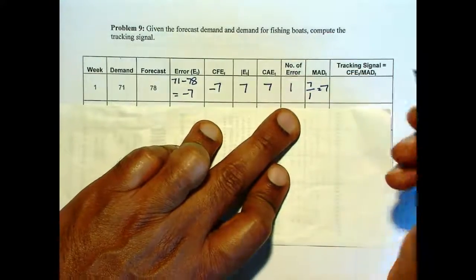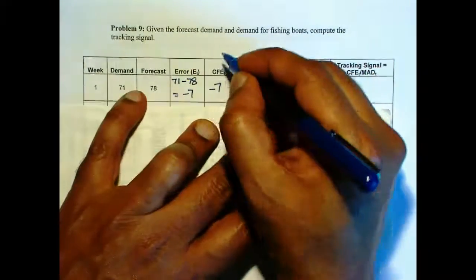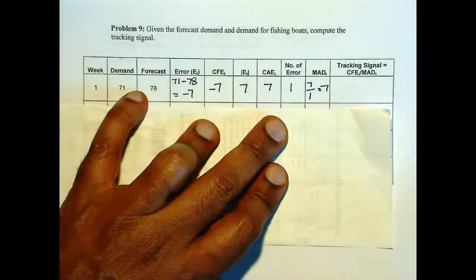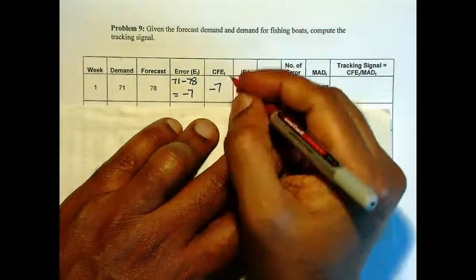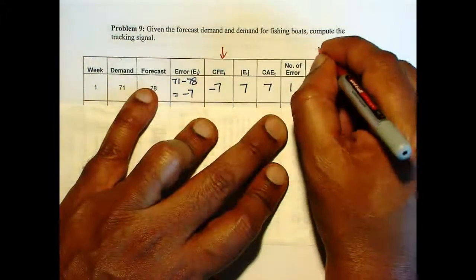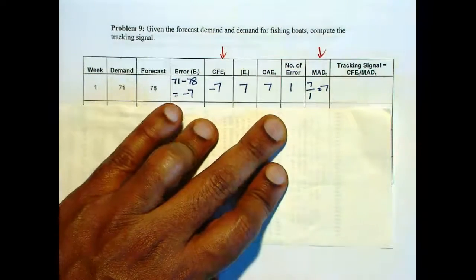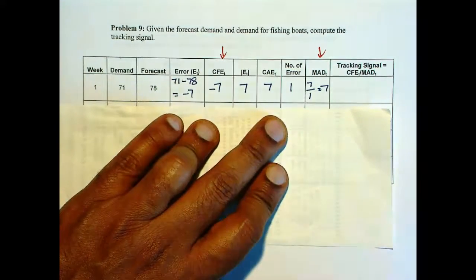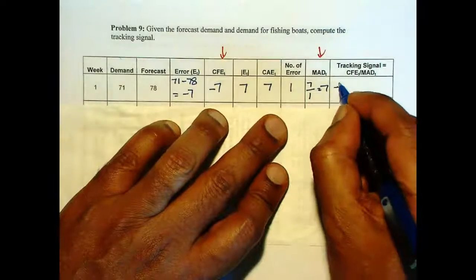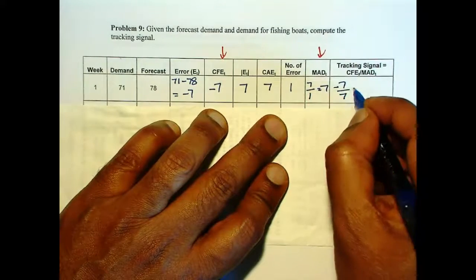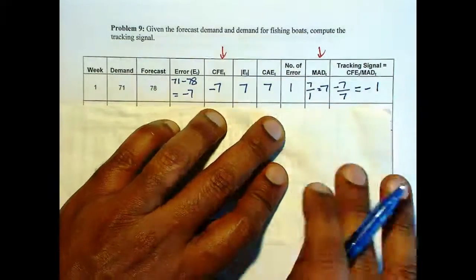Now tracking signal is a ratio between CFE and MAD, so that will be minus 7 over 7 equal to minus 1.